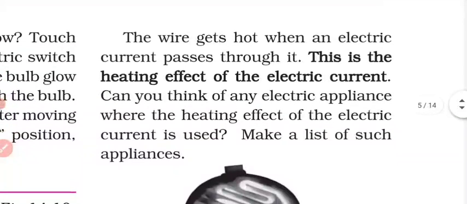Different types of wires, whenever we pass electric current through them, start heating up. So whenever we pass current through any electric conductor and heat is produced, or the material heats up, this effect is known as the heating effect of electric current. This can be used in different types of appliances.